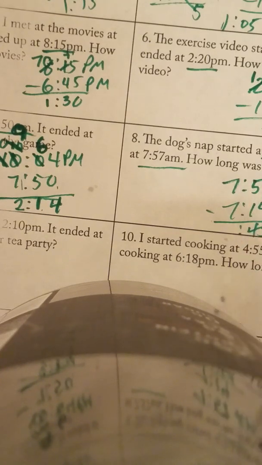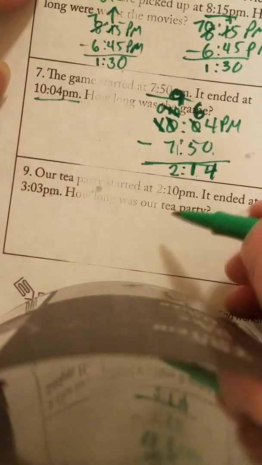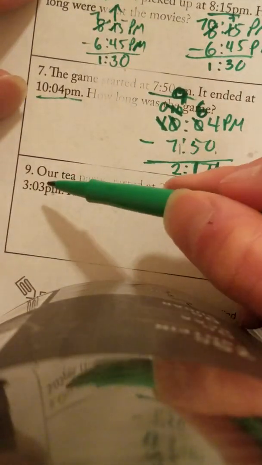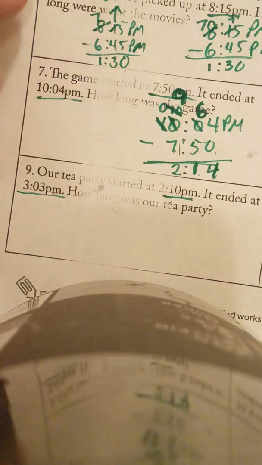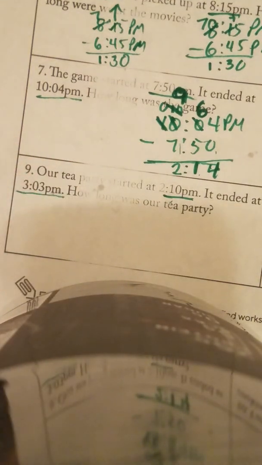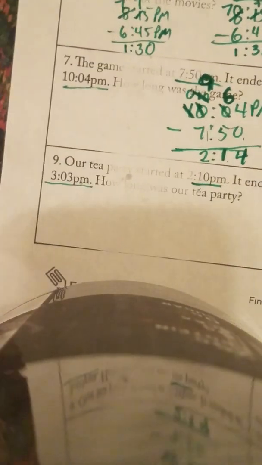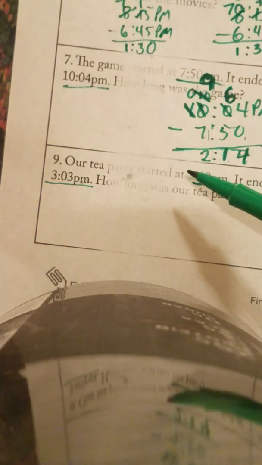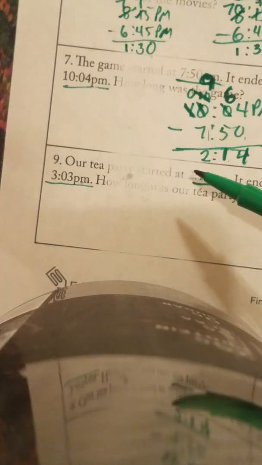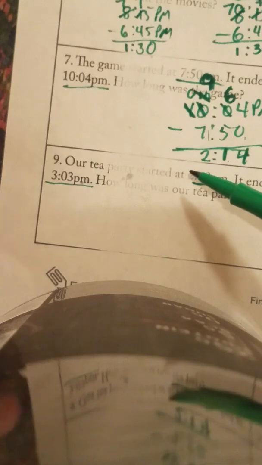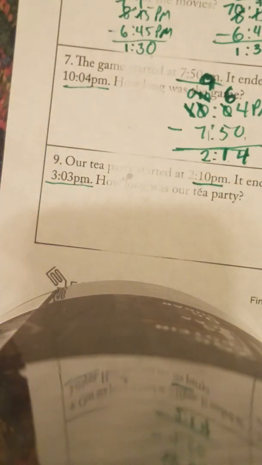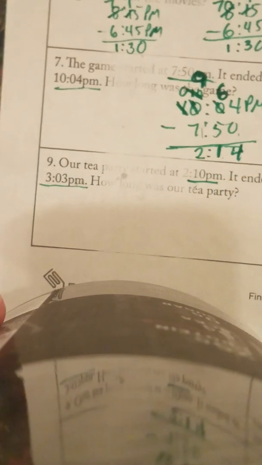43 minutes. How long was the dog's nap? He had a good snooze for 43 minutes. Okay, so let's go over here. We have 2:10 p.m. and 3:03 p.m. They are different hours. Okay? Now, there are different strategies. I know a lot of you knew 2 to 3, it's at least going to be an hour. Okay, so we're going to do a couple of strategies with this.